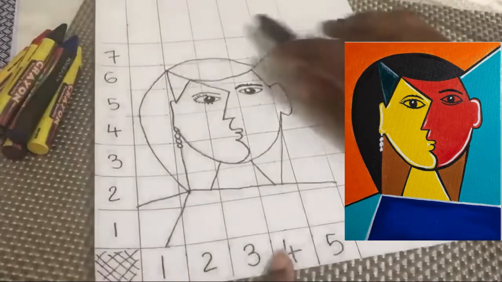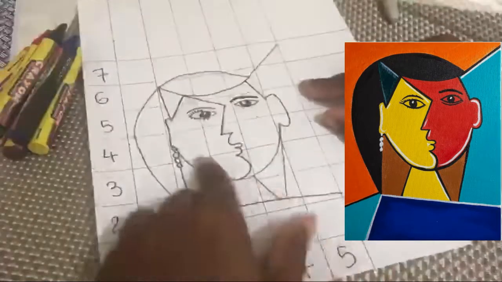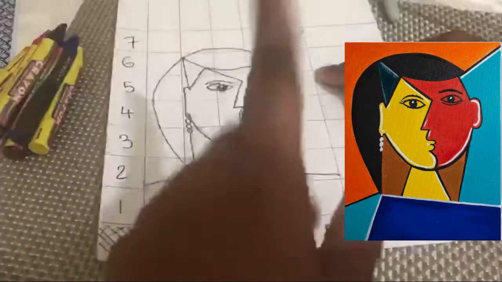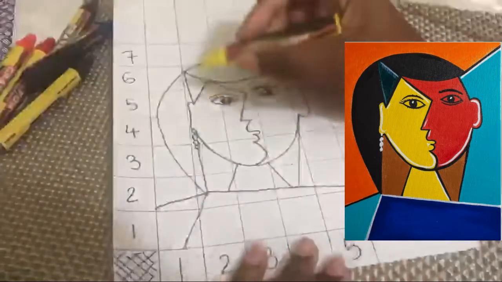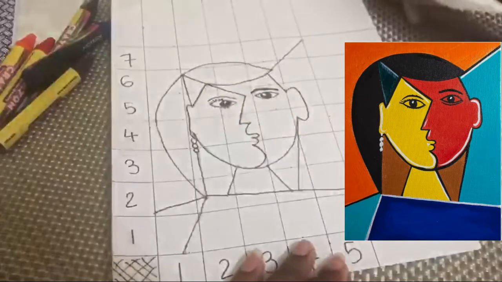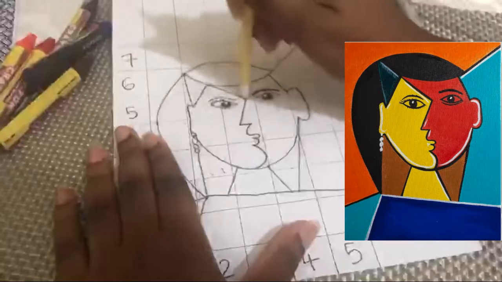Okay, so now we have our whole outline. At this time, like I said, you would be rubbing out your grid, but I did mine in marker, so you could be able to see it clearly. So I am going to start my yellow section, and let me rub out what I can on mine since I did the drawing in pencil.